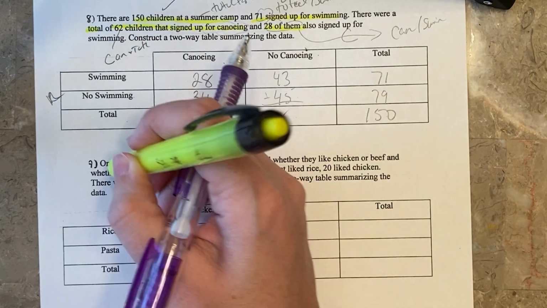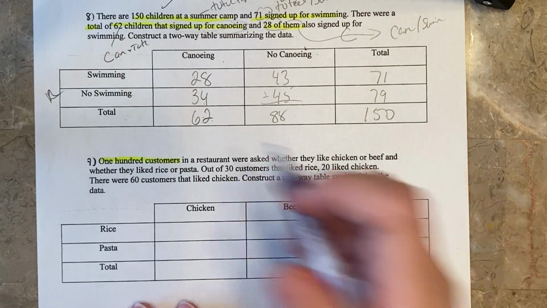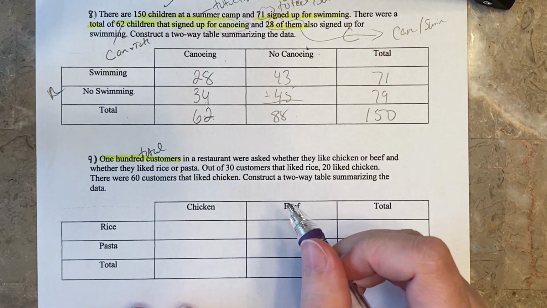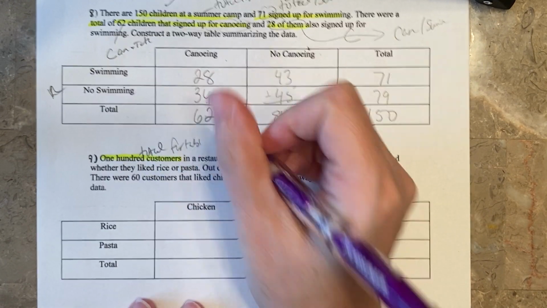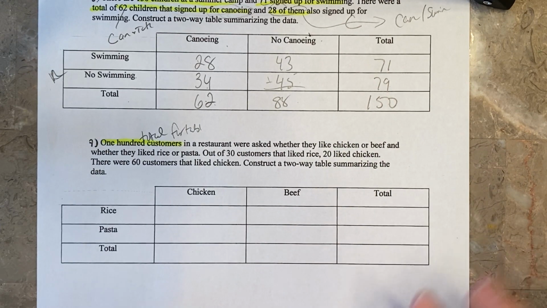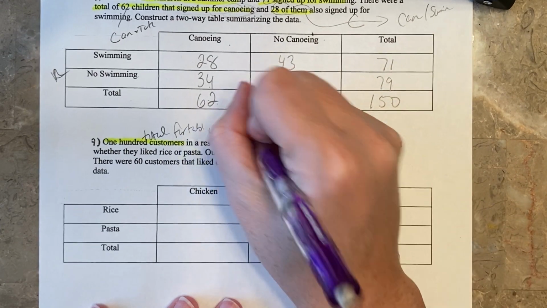All right, number 9, last one. It says 100 customers in a restaurant. So that means a total of 100. Total for the table, the whole entire table. Where does that 100 go? That's going to go right there.